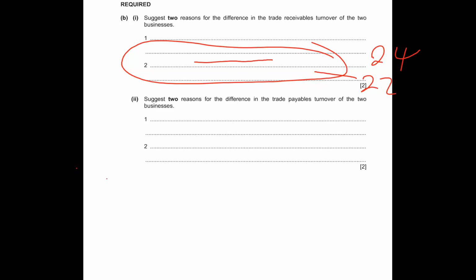The other reason could be that the suppliers offer no cash discount for early or quick payment. Because of those reasons, you could see this difference in the trade payables.